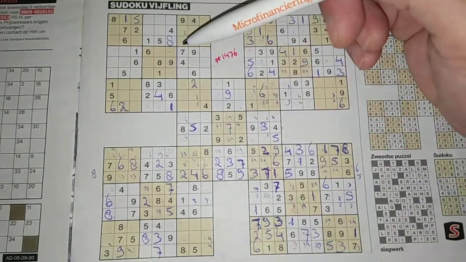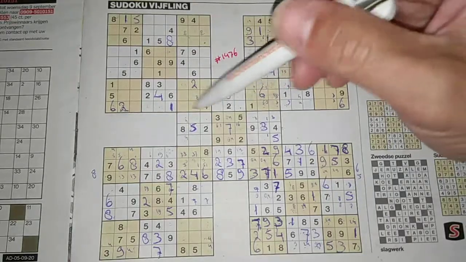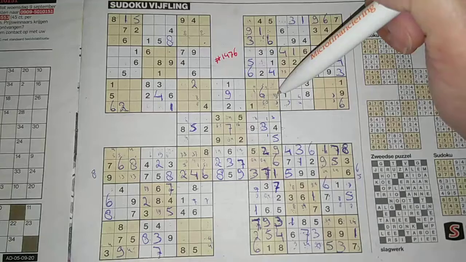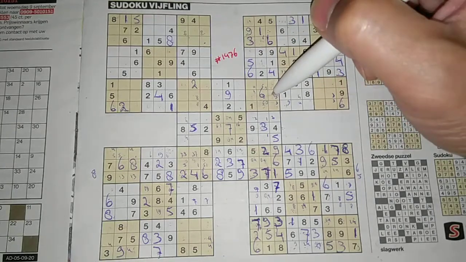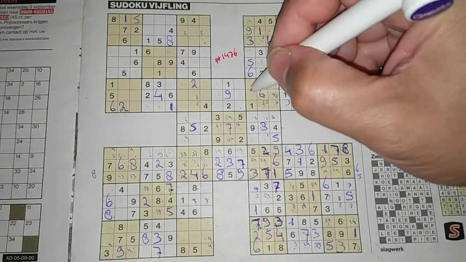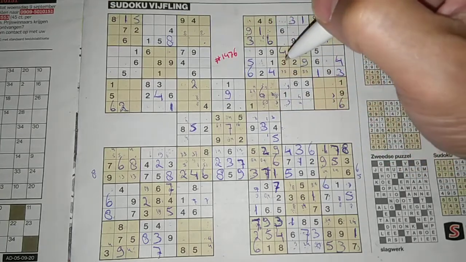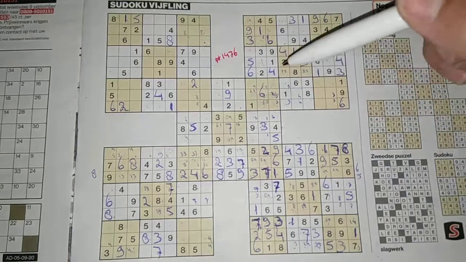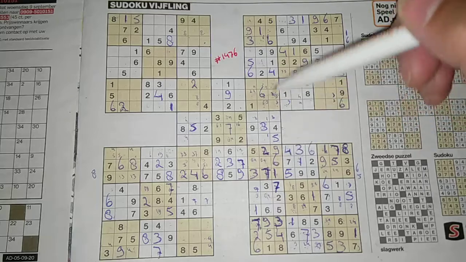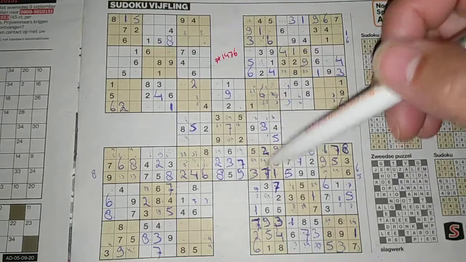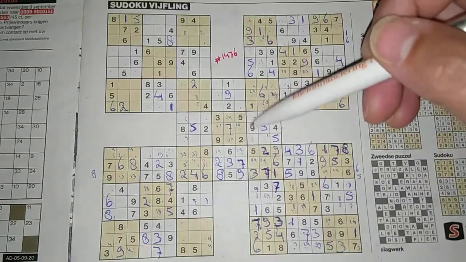I need more numbers, more. 2 in this row, 2 in the third row. So in the row between, the only two places for the 2 should be here or there. Six in this column, 6 in the column next. So in that column, only two places for the 6 should be here or there.